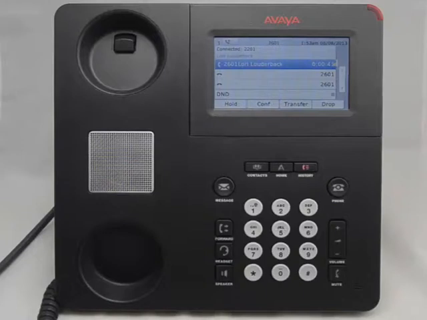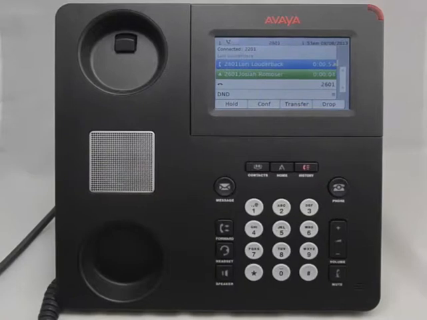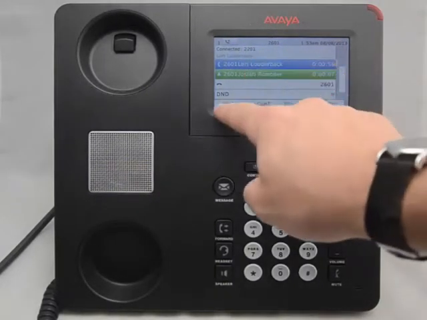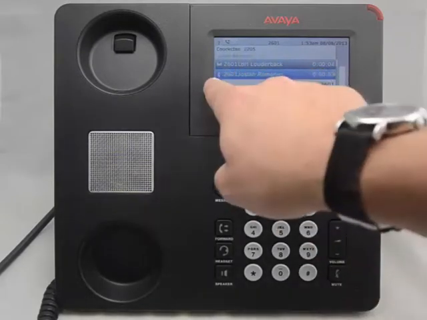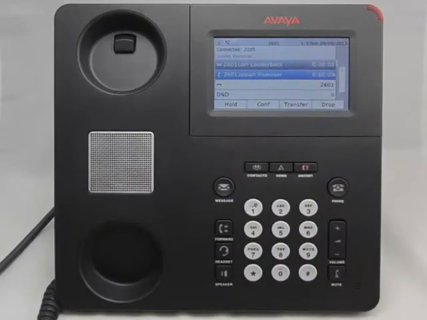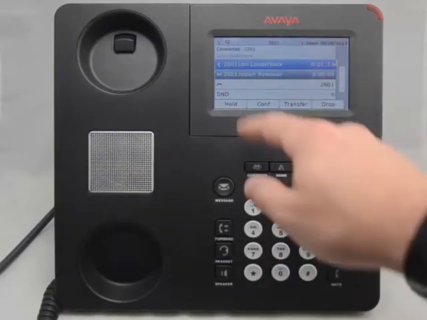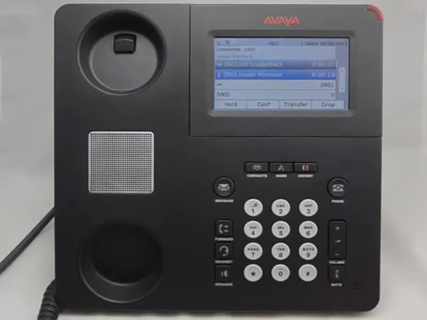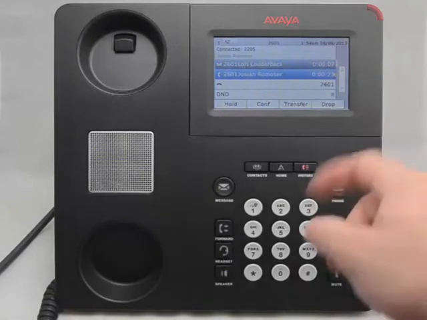So let's say someone else calls me on another appearance. So I'm talking to Lori, but I'm getting another call. I can place Lori on hold and then answer the other call. So you'll notice that my icon is now pointing to the right, meaning I'm connected to the second caller. I can put them on hold and go back to Lori, or vice versa, just by tapping the screen. Again, this will work if you just use the physical appearance buttons on the right or left hand side.